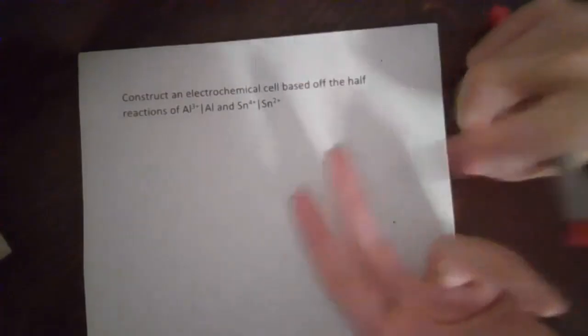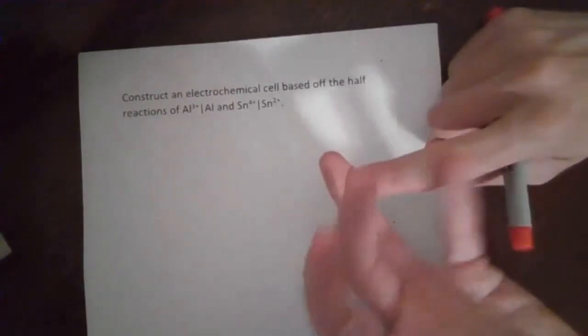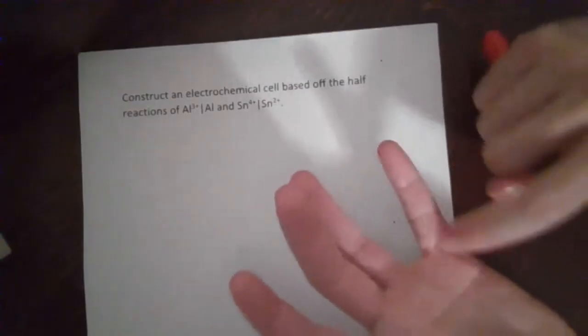All right, so what is it? We want to construct an electrochemical cell. What does that even mean? What we want to end up with is a cell notation description. Really, that would be the bare minimum of describing what's the anode, what's the cathode in terms of reaction, what are literally the materials I'm going to use, and we're going to go ahead and draw a picture of it as well.